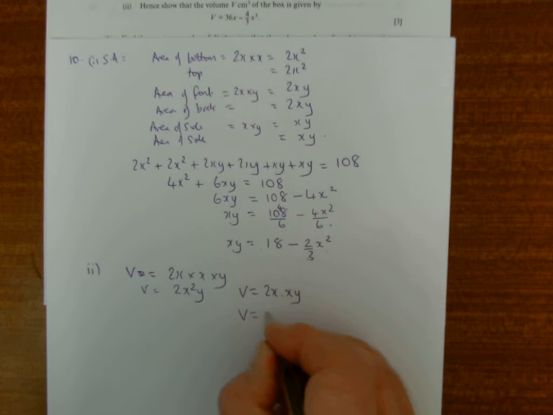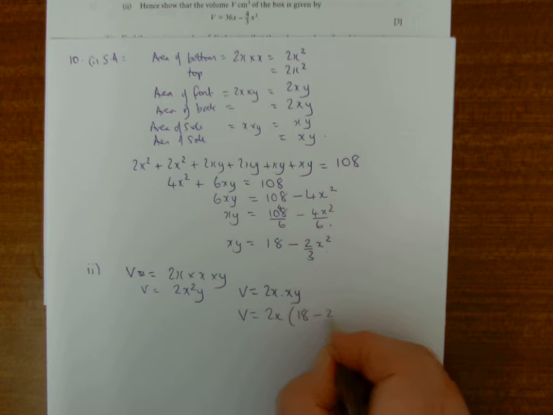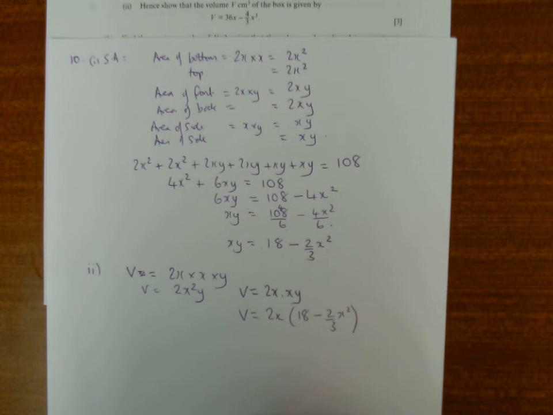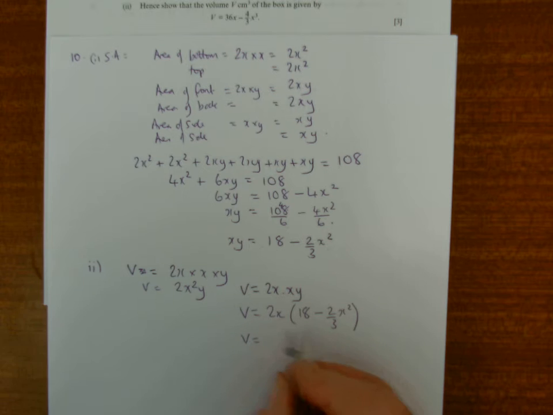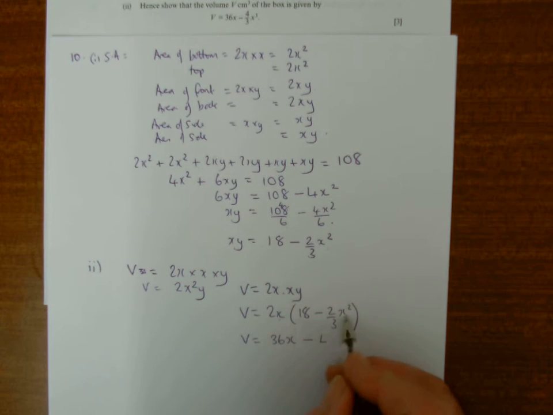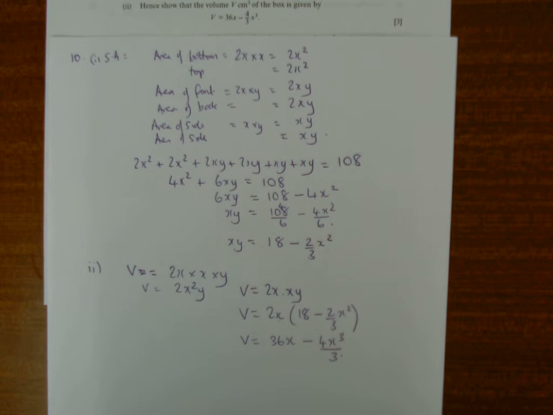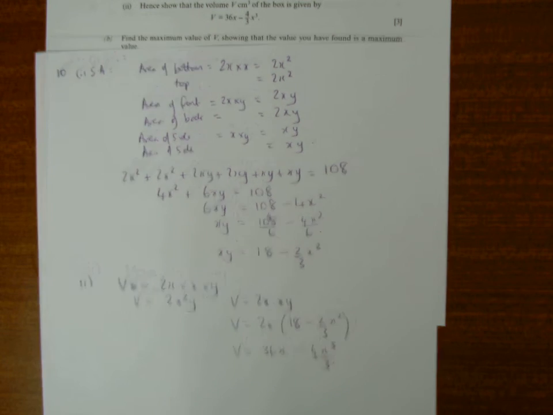So volume is 2x times xy, which is 18 take away 2/3 of x squared, and expand that. 18 lots of 2x is 36x minus, and then 2x times 2/3, we multiply along the top. 2 lots of 2x is 4x, and then x times x squared gives me x cubed, so that's 4x cubed over 3 as required. Okay, so there's quite a bit of work there for the 3 marks.